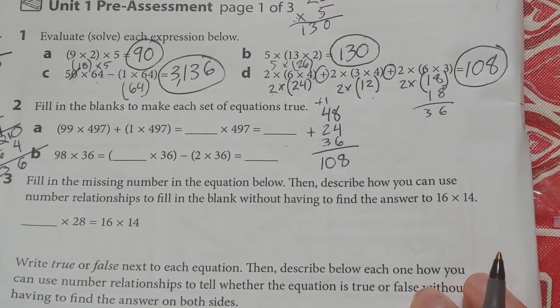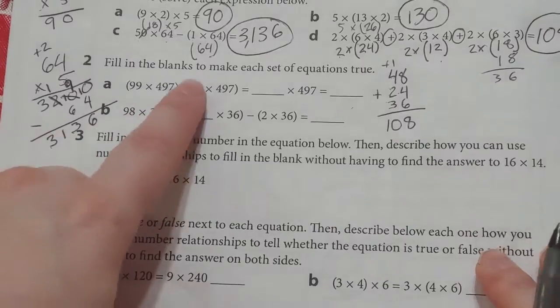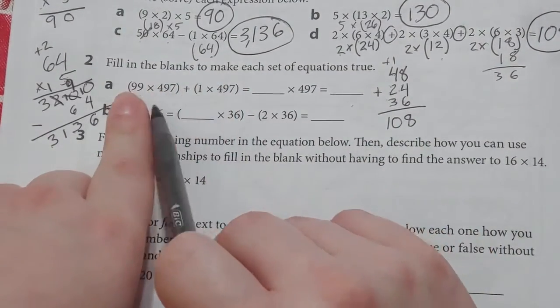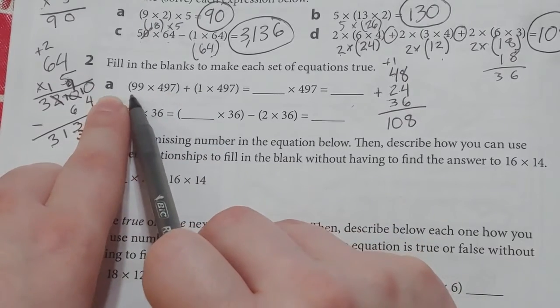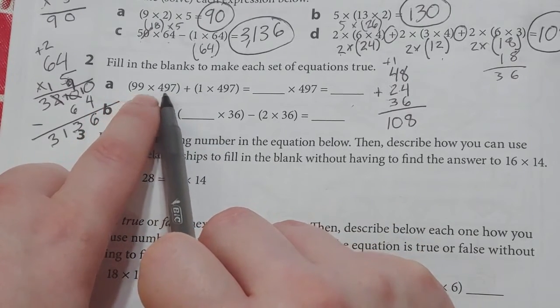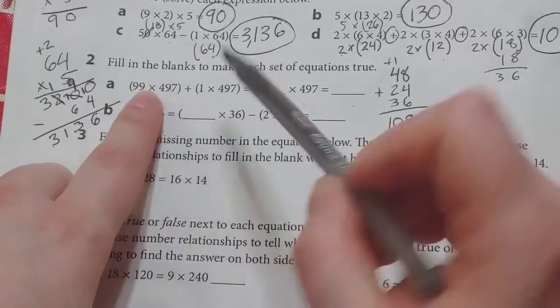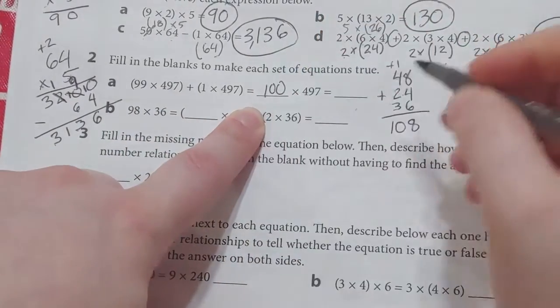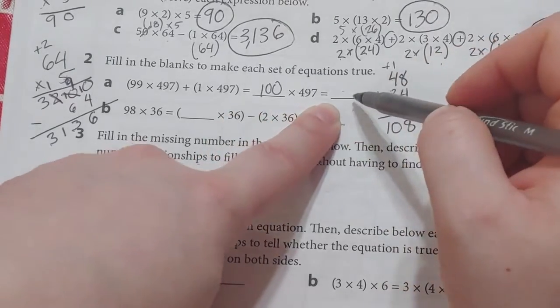Whew, that's a lot of math. All right, fill in the blanks to make each set of equations true. So first, we have 99 groups of 497 plus one more group. So 99 groups plus one more group gives me 100 groups. And then they want the answer to that.